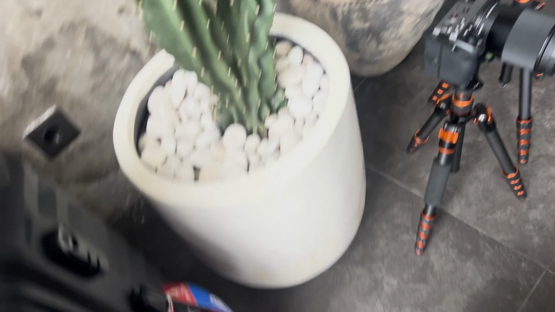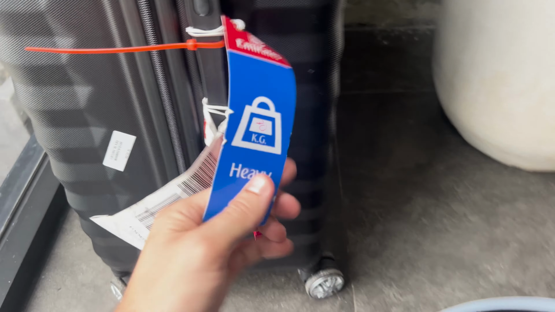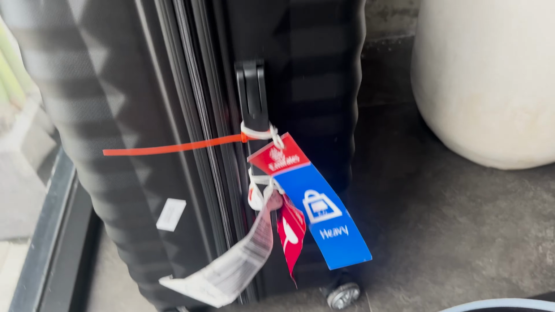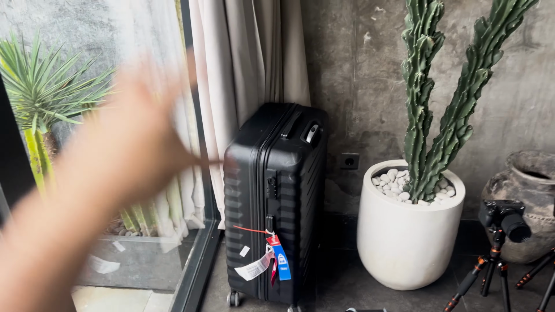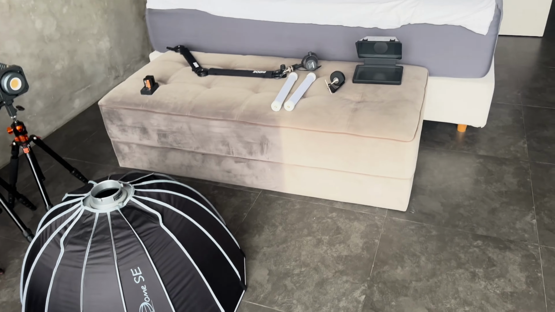And this suitcase was 30 kilograms. Is it worth it? Hell yeah, it's worth it. If you make any type of content, you can bring it with you. Again, this entire suitcase was packed with gear. Now, let's go ahead and assemble all of this stuff.